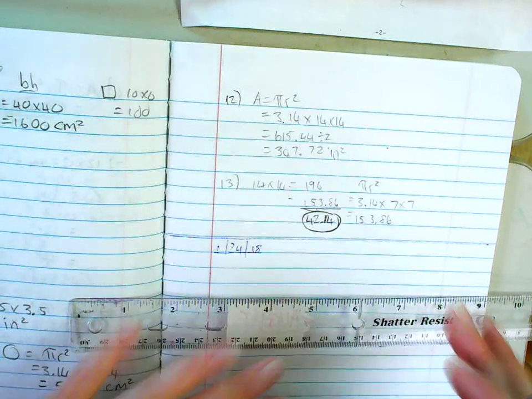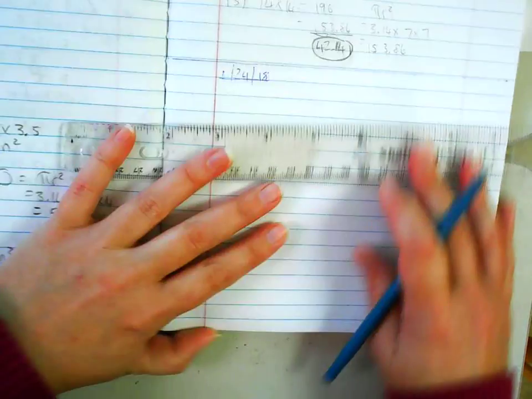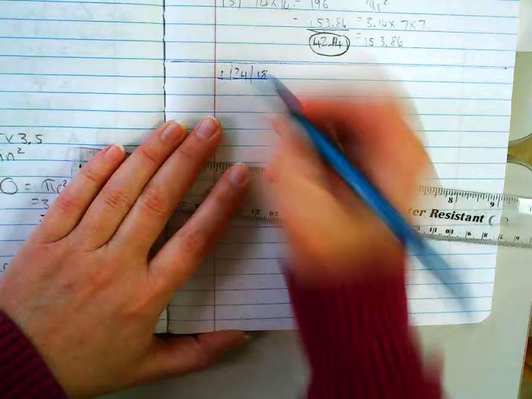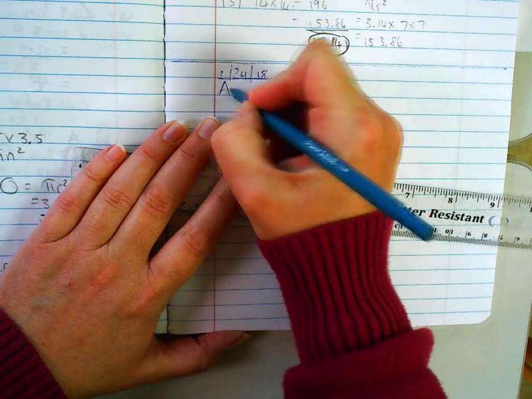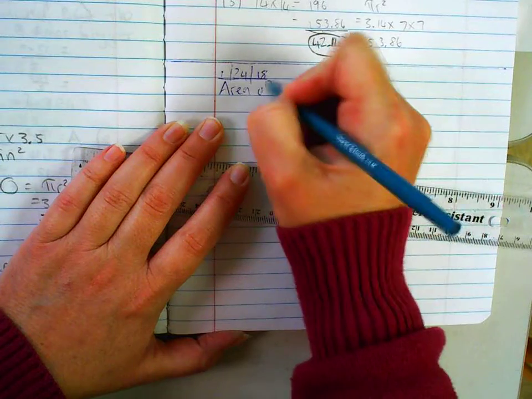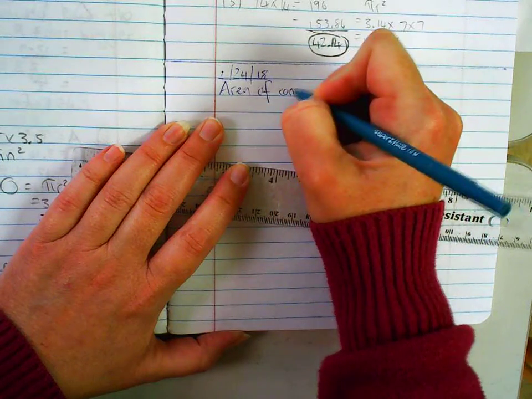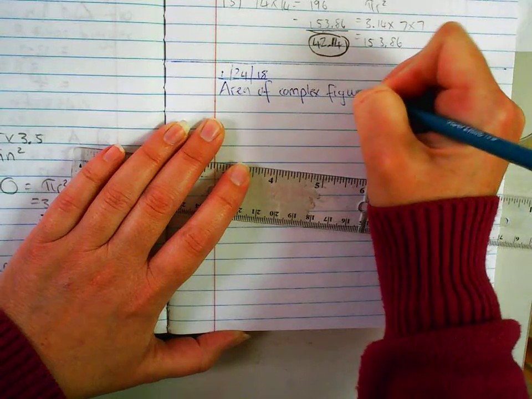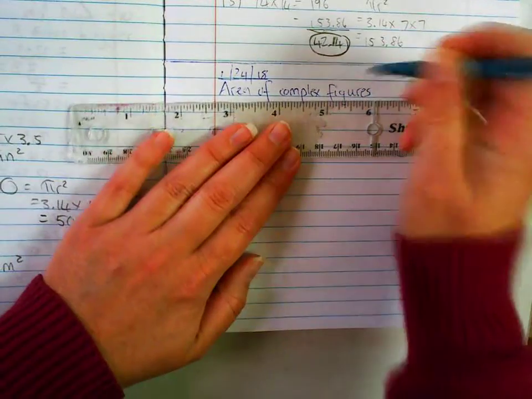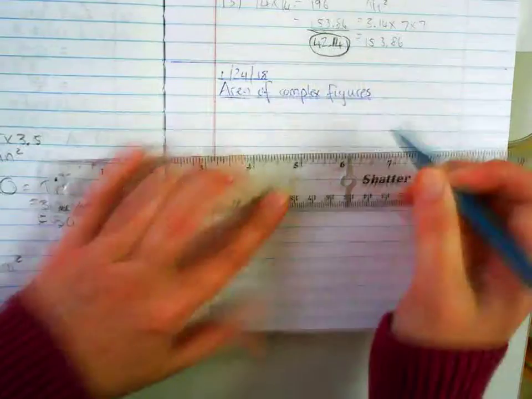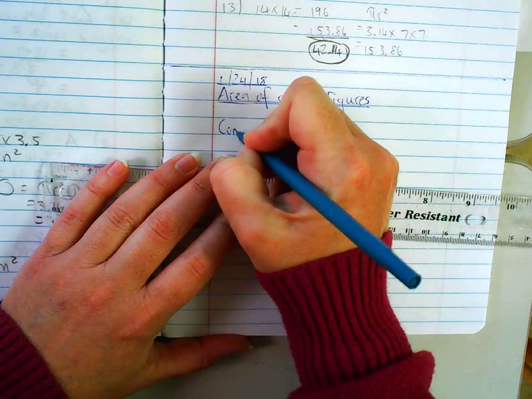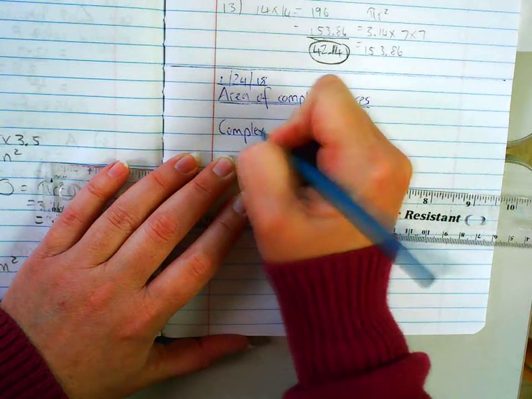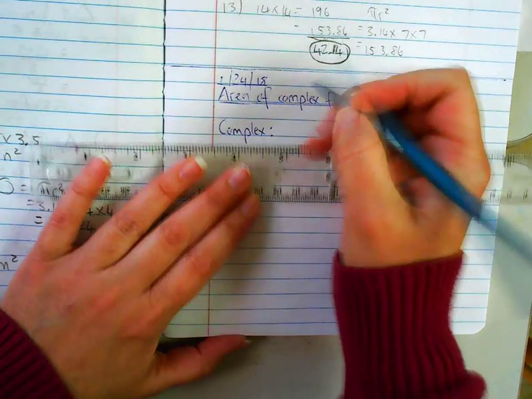Okay, so today we are going to do area again, but the area of complex figures. Before we can do that, you and I have to decide what the word complex means. Complex to me means difficult.